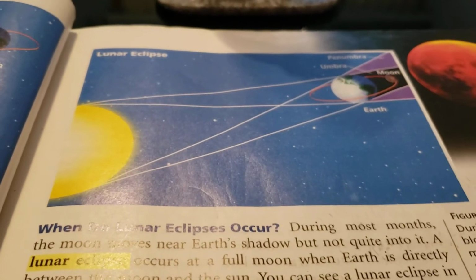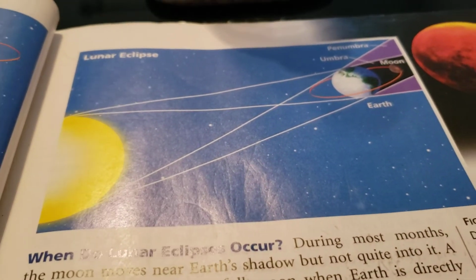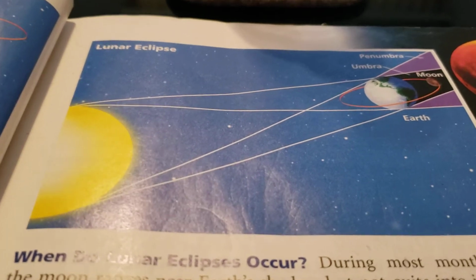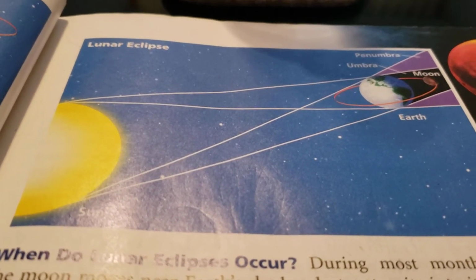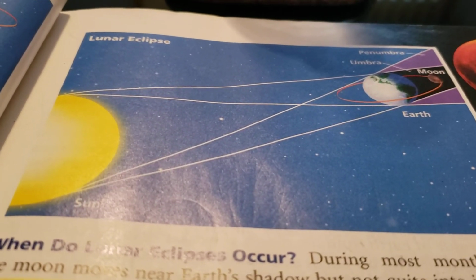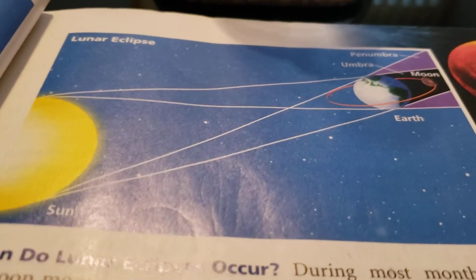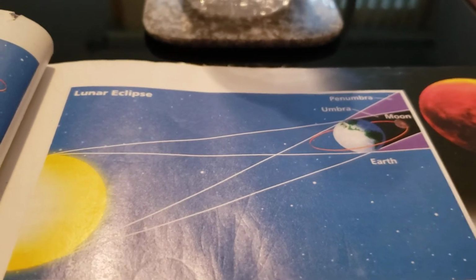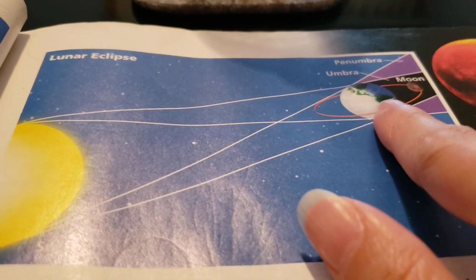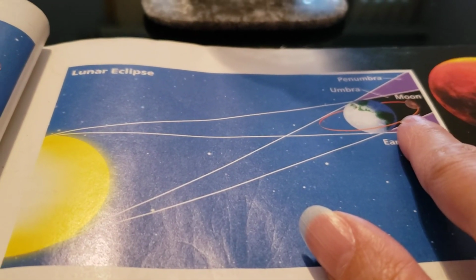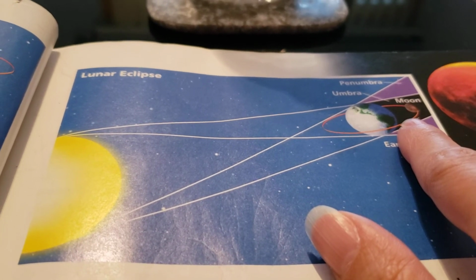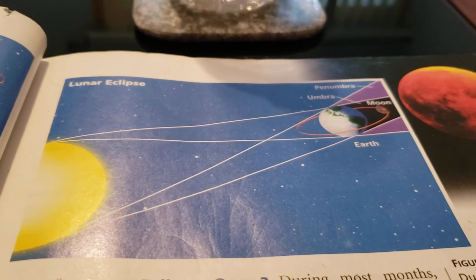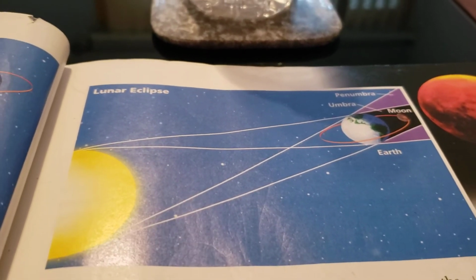A lunar eclipse only happens during a full moon, but not every full moon, because remember, the moon's orbit is tilted, so it's only when the earth is directly between the sun and the moon that we see those eclipses. Again, two parts of the shadow. You have the dark, smaller shadow called the umbra. That's where the total eclipses can be seen. And you have the large, less dark part of the shadow called the penumbra, where the partial eclipses can be seen.